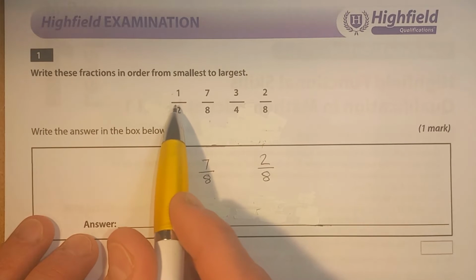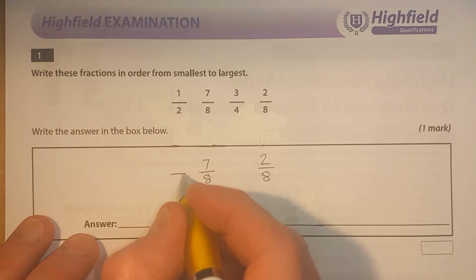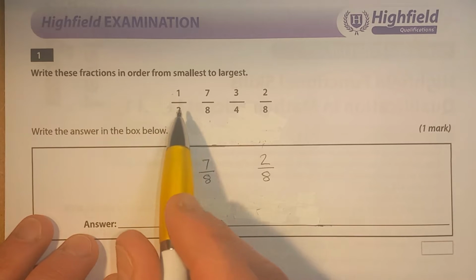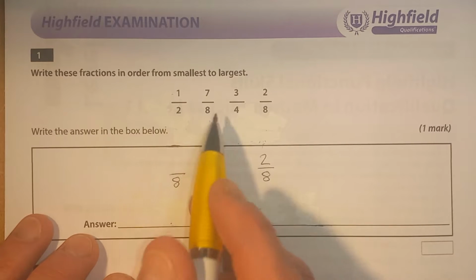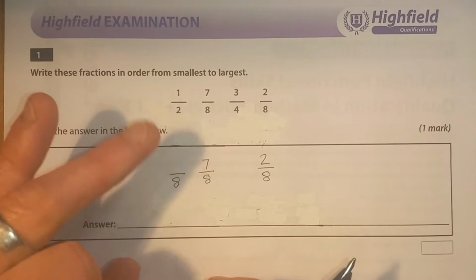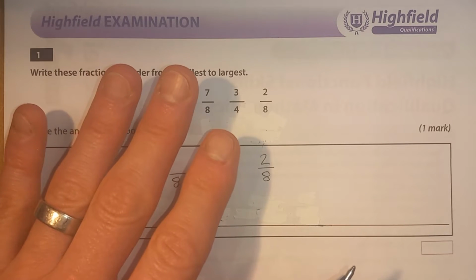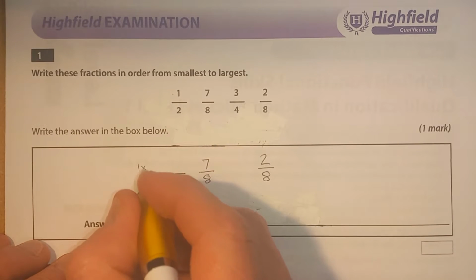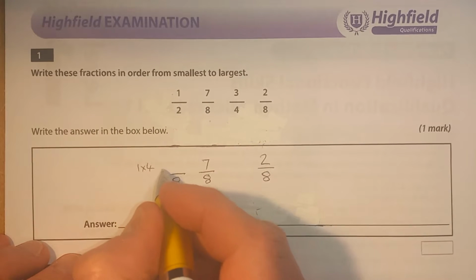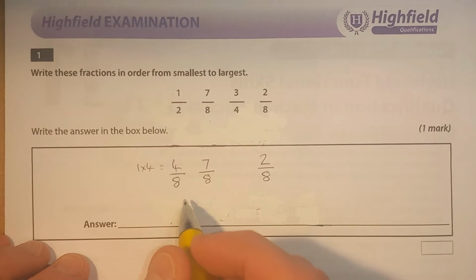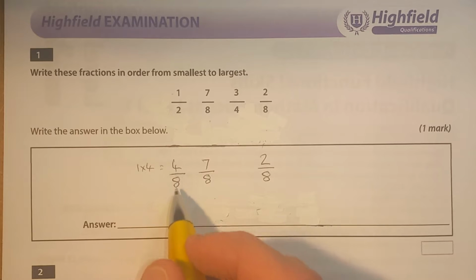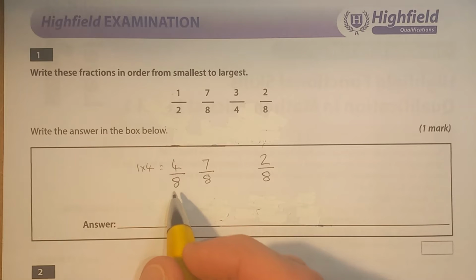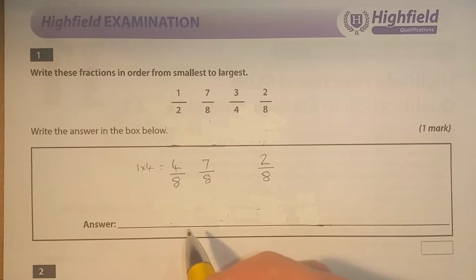But what I want to do is rewrite 1/2 as being something over 8. I know I can do that because 2 goes into 8. How many times does 2 go into 8? Well, 2, 4, 6, 8. That's 4 times. So multiply the 1 by 4. So this is the 1, it's 4 times to give us 4. So hopefully you can see that we've got 4/8, which is equivalent to 1/2. But because it's over 8, it's going to make it easier to do our comparison.